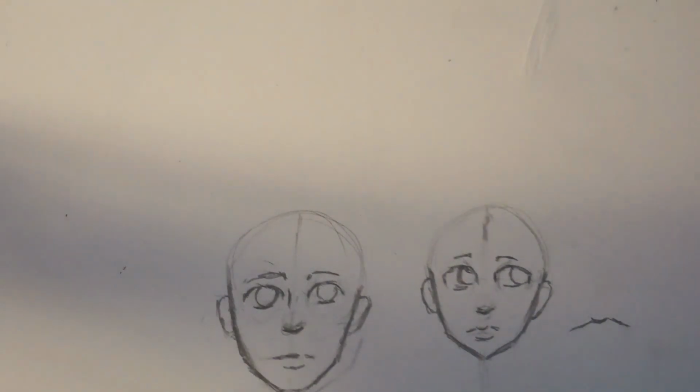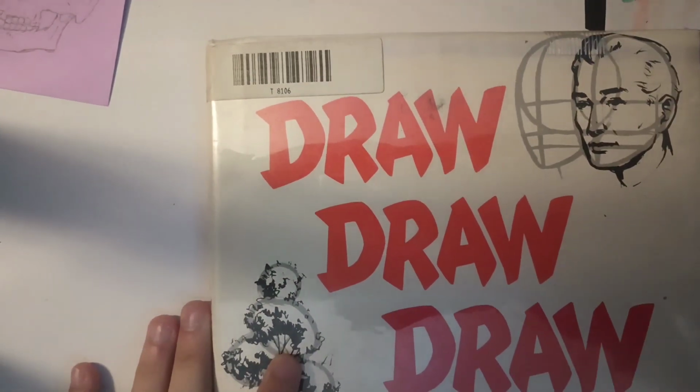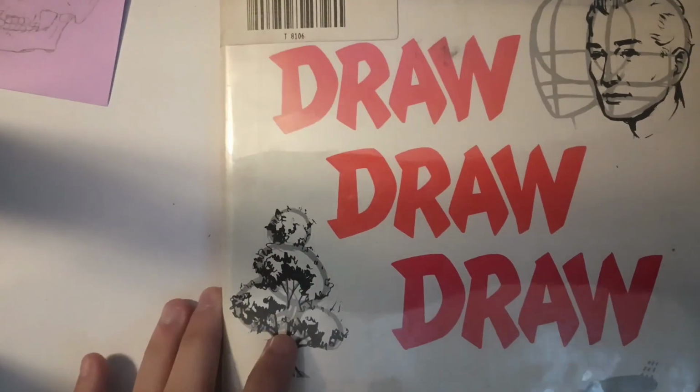A good way to practice drawing faces or anything is looking at books from libraries and stuff. Like I have this convenient book from my school library.